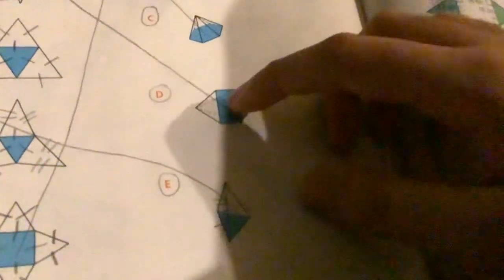So this is still a pyramid because it has only one base and triangular lateral faces, except it's just from another view. That's why it's to the left instead of to the top. So this is a rectangular pyramid, which means that this must be a rectangular pyramid net.